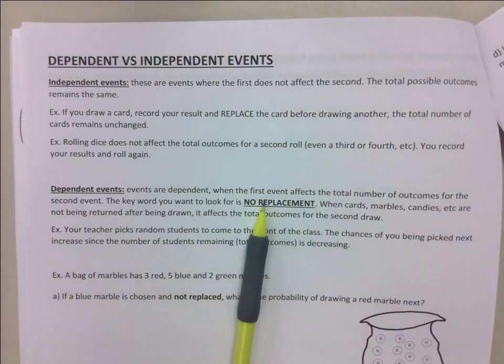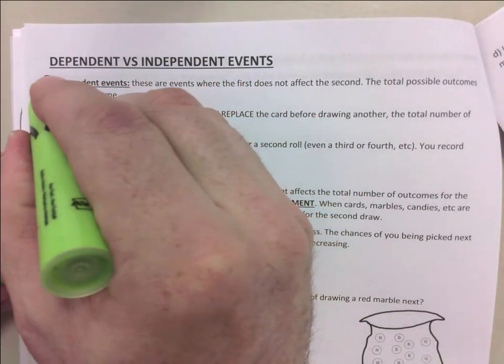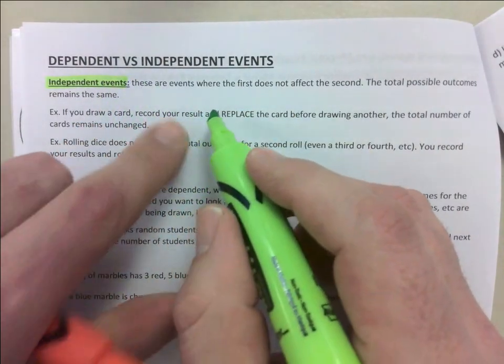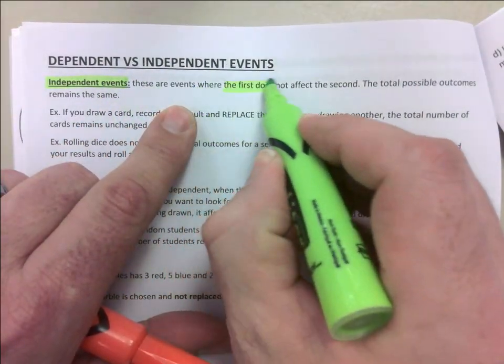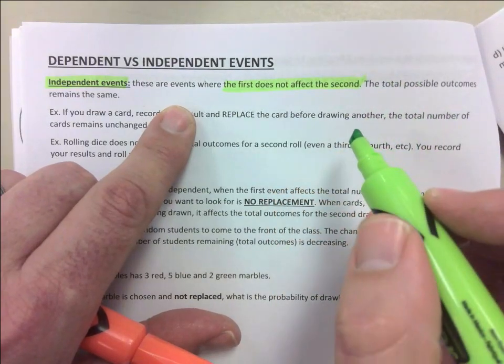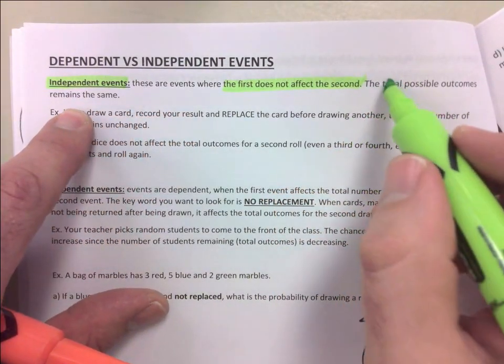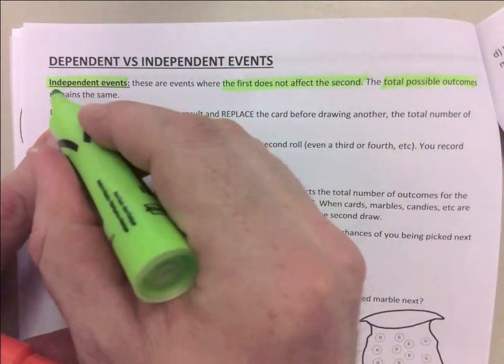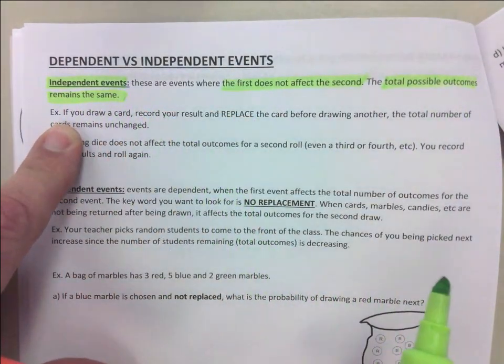I'm going to use two different colors here, green and orange maybe. But independent events are events where the first does not affect the second. Okay? In other words, the total possible number of outcomes remains the same.